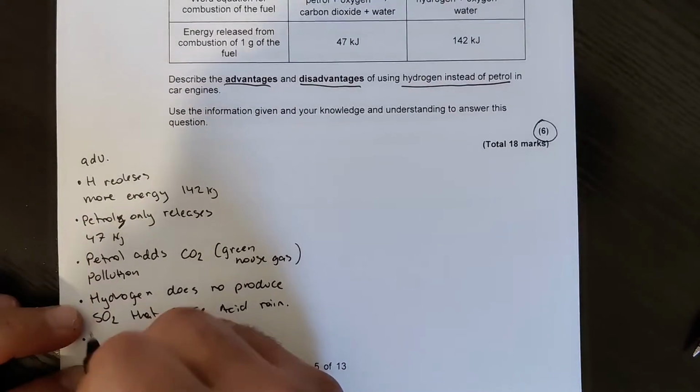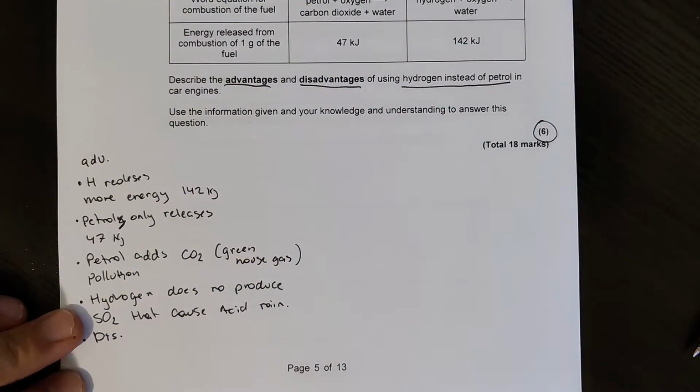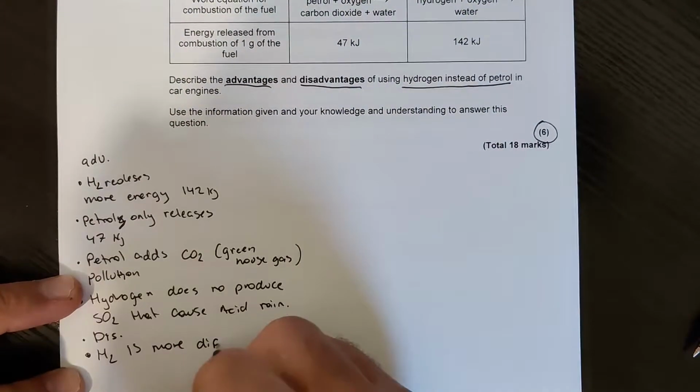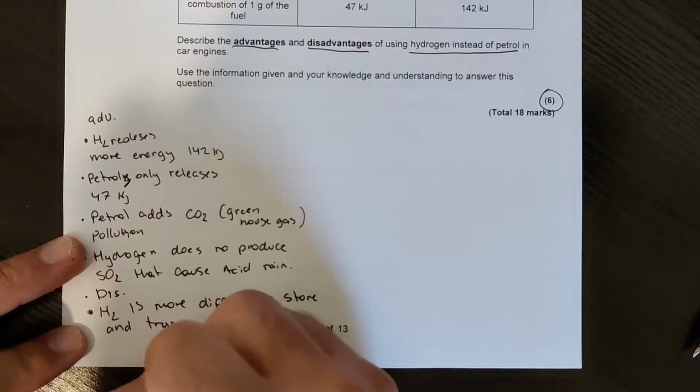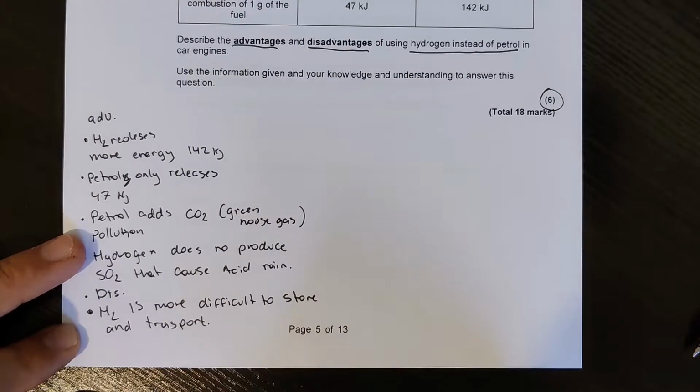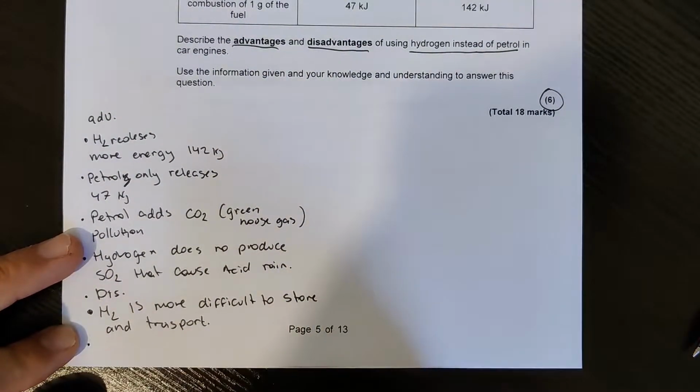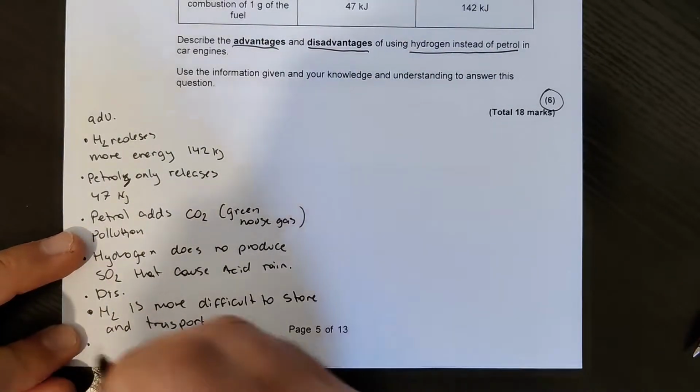So disadvantages. Now, another disadvantage would be that not a lot of vehicles right now are equipped with engines that can use hydrogen fuel, and also there's not a lot of refilling stations for hydrogen fuel at the moment.